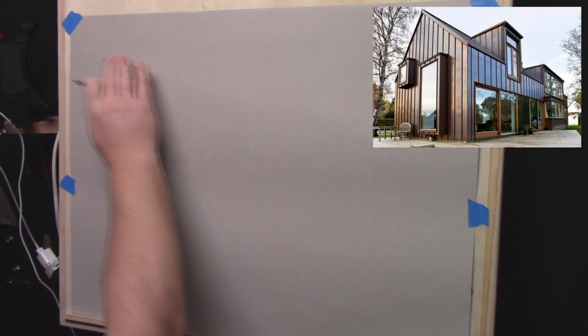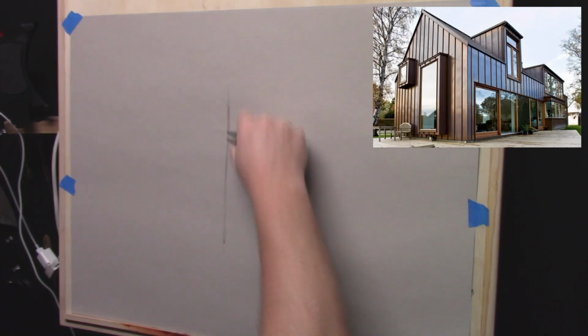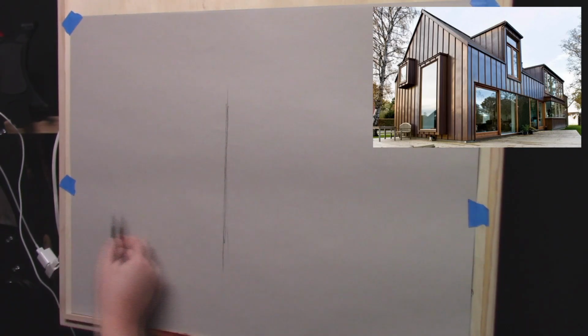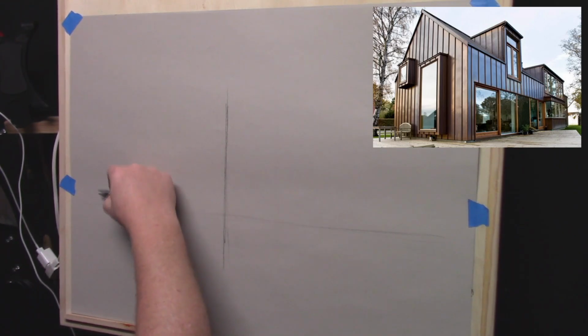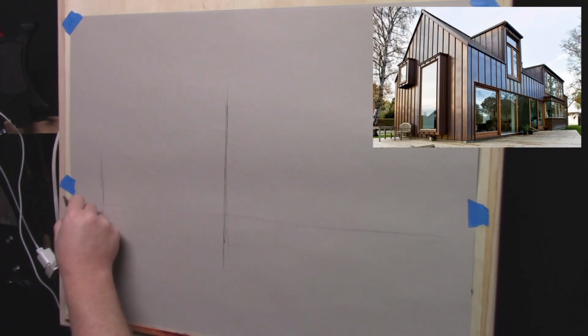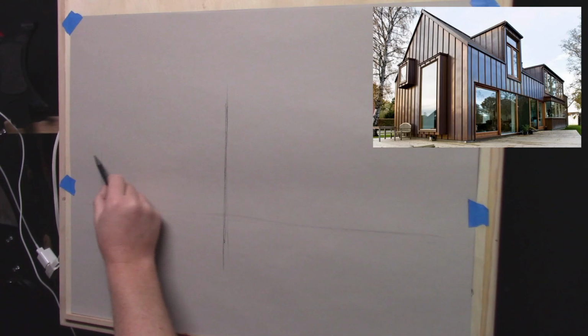So the first thing that you want to do is gauge where your corner is. I'm going to find the corner by looking at my reference, which is not quite centered in the image. It's off to the left a little bit. And then find your horizon line. In this case, it's kind of low. It's about in the middle of the windows, which is what I'm putting here. And then add your vanishing points, which are going to be on the far left and the far right, which is that first dot right there and the second dot.